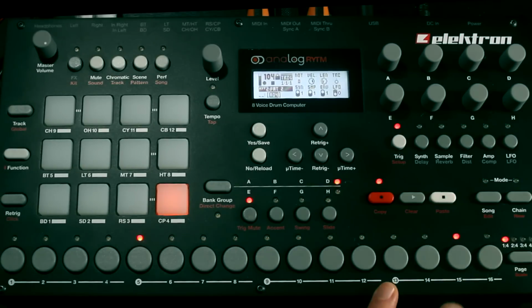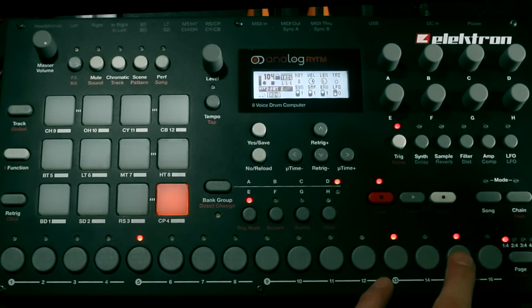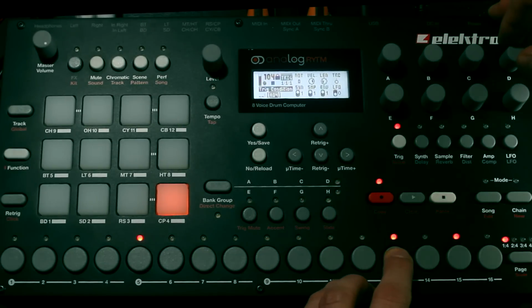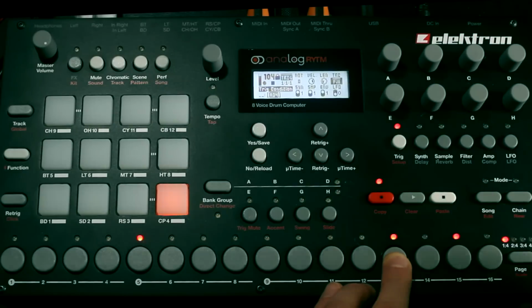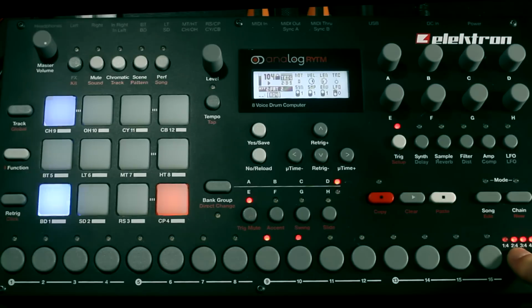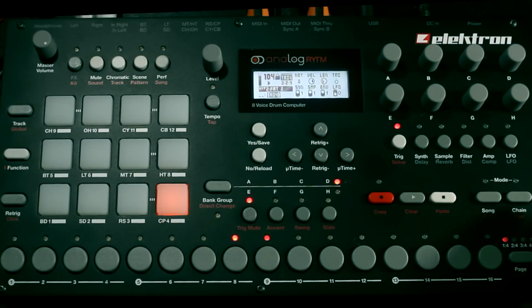I'm going to make this trig, this one, a condition under fill. But this one, I'm going to negate the fill, which means that this only plays when fill is not activated, and this plays when fill is activated. Let's see. This gives you a lot of cool options for building your fills.